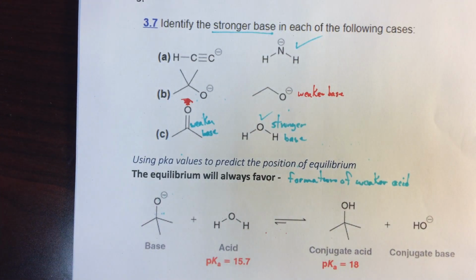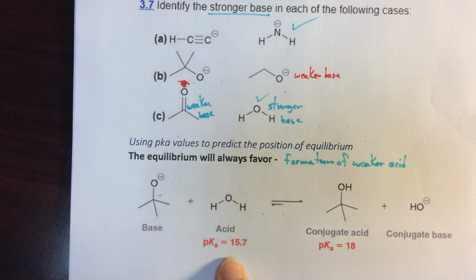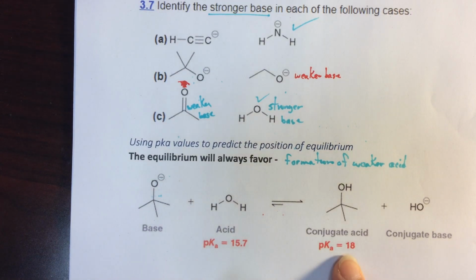So the equilibrium is always going to favor the formation of that weaker acid and that weaker base. So if we look at our example, we have our base. We have an acid with a pKa of 15.7. And on the other side, we have a pKa of 18. So the equilibrium is always going to favor the weaker acid. That's this one.